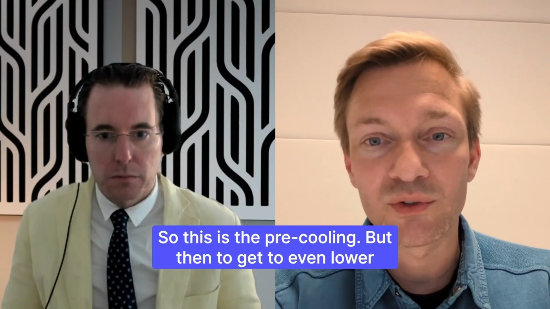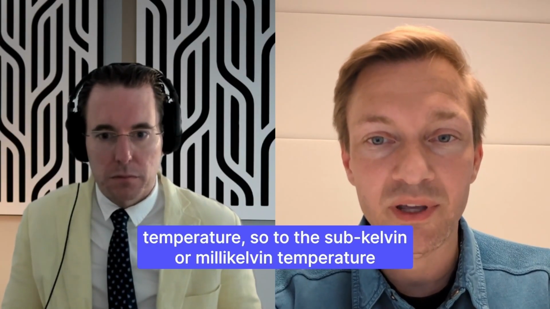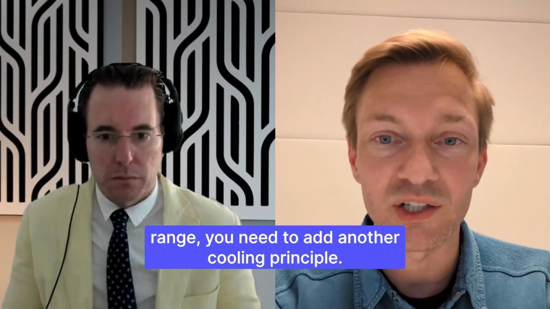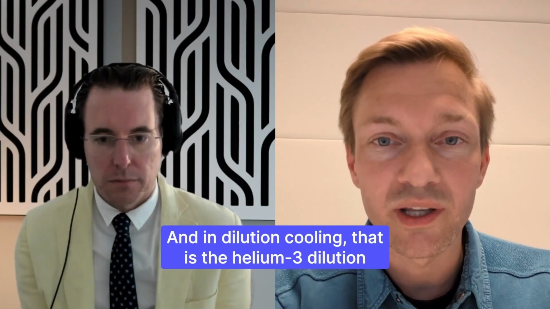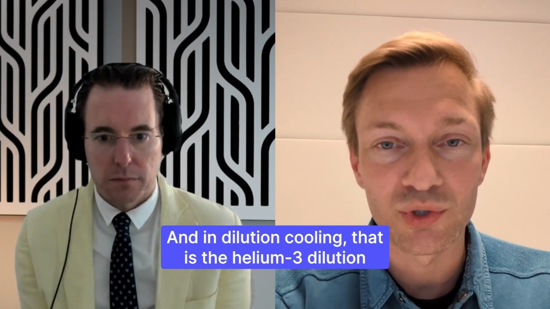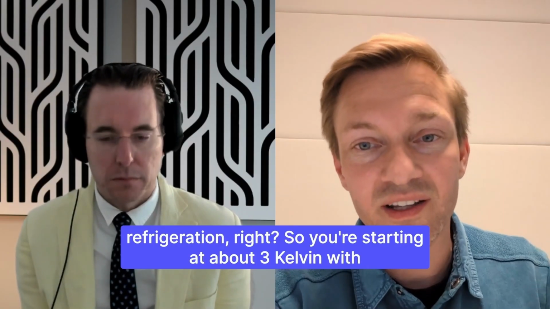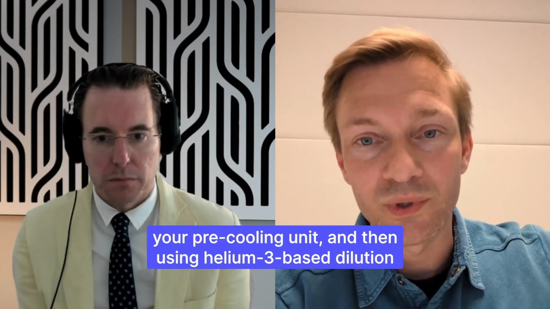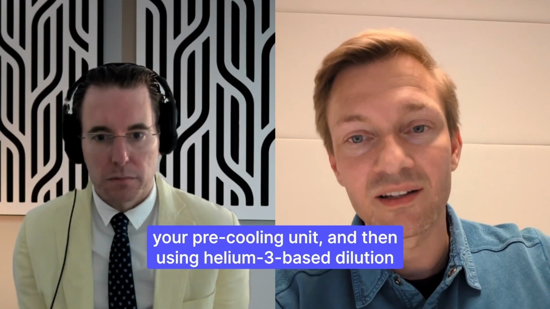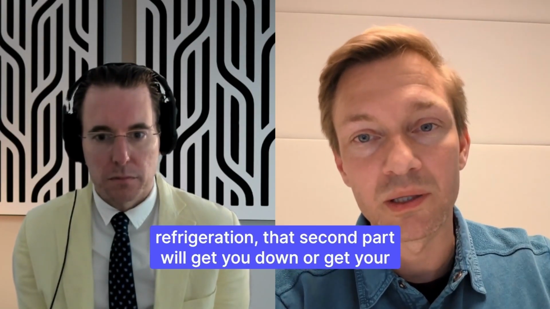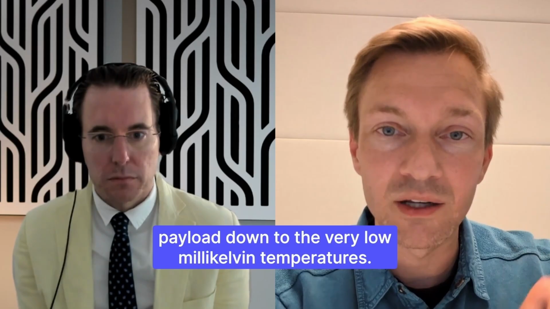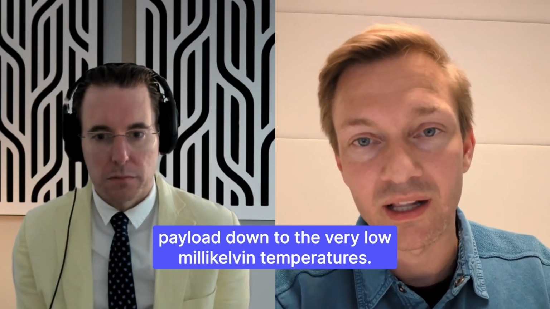But then to get to even lower temperatures, so to the sub-Kelvin or millikelvin temperature range, you need to add another cooling principle. And in dilution cooling, that is the helium-3 dilution refrigeration, right? So you're starting at about 3 Kelvin with your pre-cooling unit, and then using helium-3 based dilution refrigeration, that second part will get your payload down to the very low millikelvin temperatures.